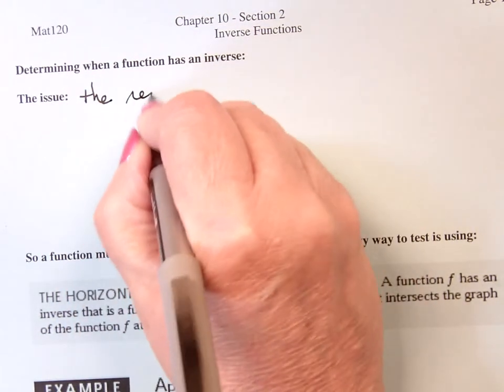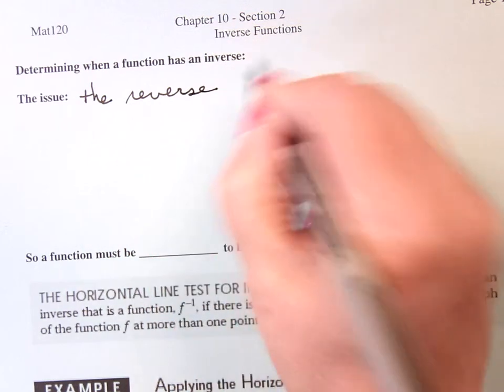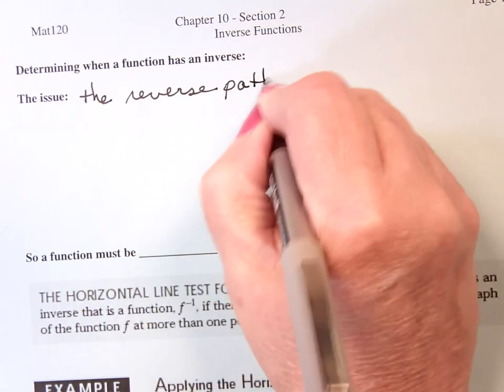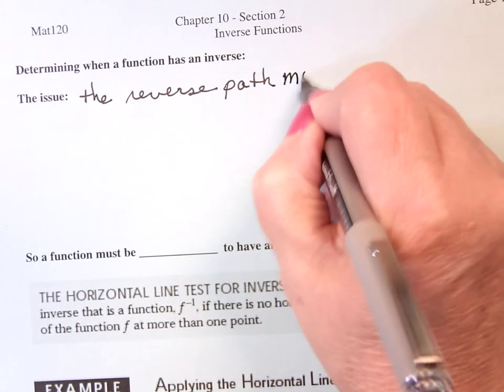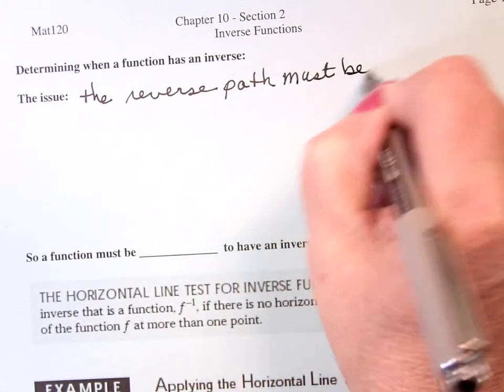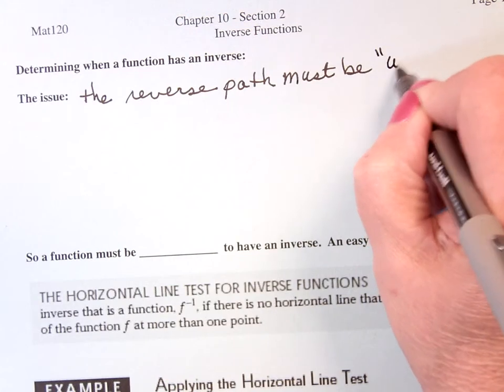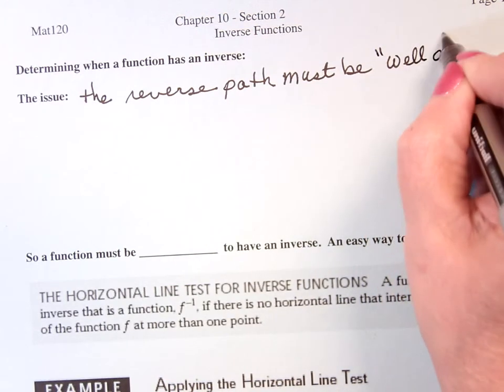The reverse path, now I'm going to use some mathematical terms, must be, and what I'm going to call it is well defined.